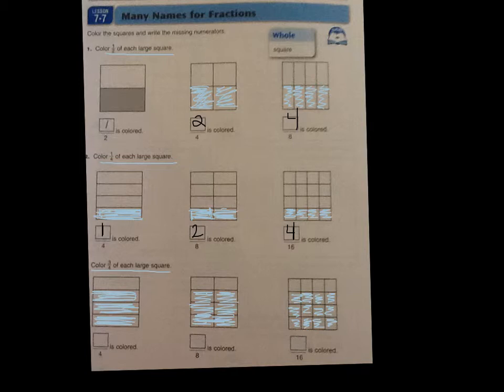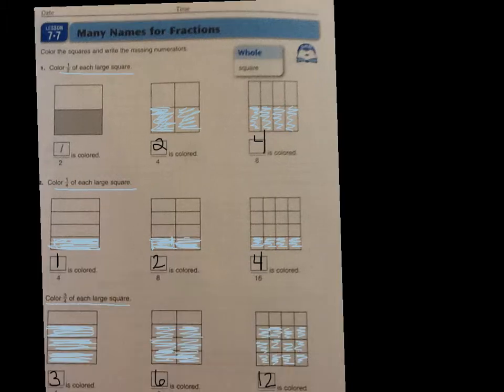And finally, who can help me out with number 3? Yep, the first box should be 3/4, the next one should be 6/8, and then the last one should be 12/16. Notice that all 3 fractions that you wrote for each problem all name the same fractional part of the square. Those are called equivalent fractions.